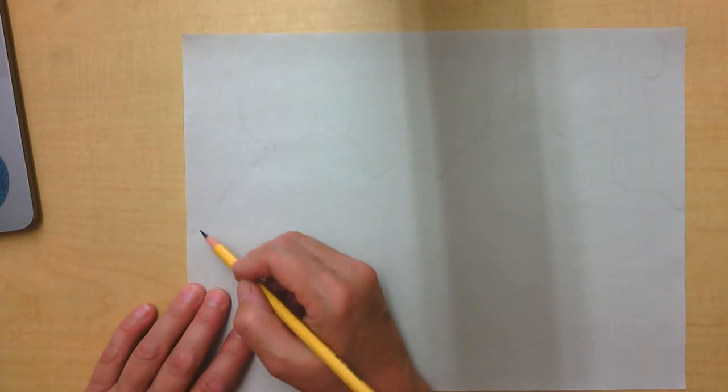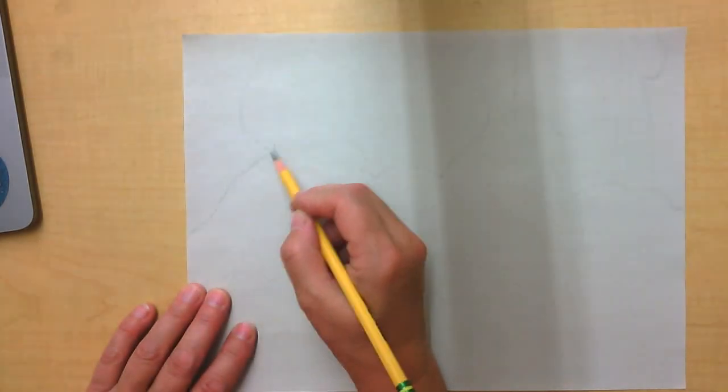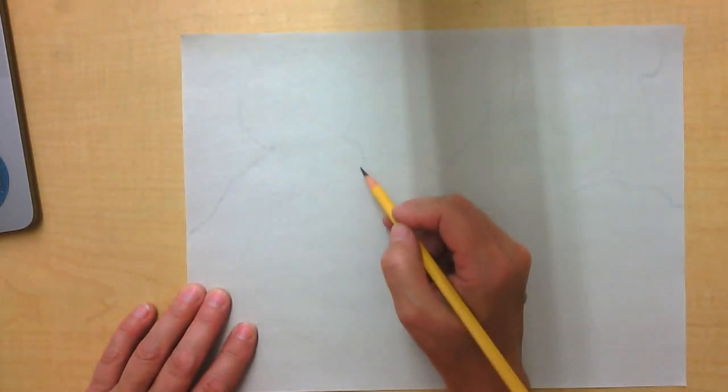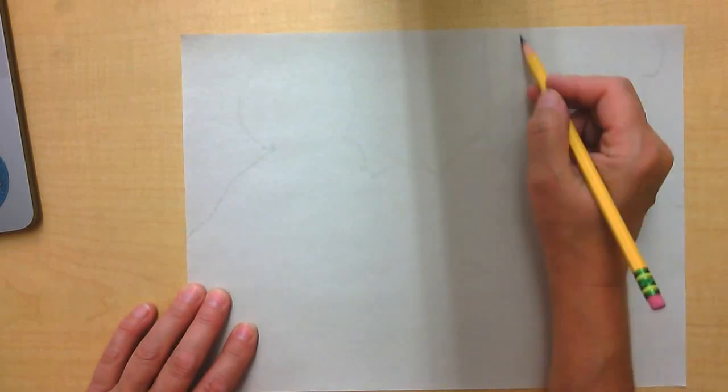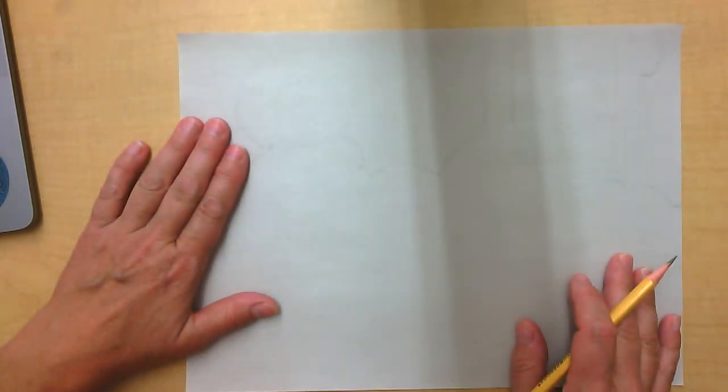Again, I know my lines are very light and it's hard to see, but this is how you start with your contour line drawing or any drawing. You're going to break things down into basic shapes. I like to just divide my canvas a little bit first.